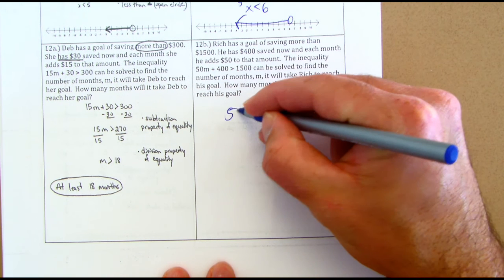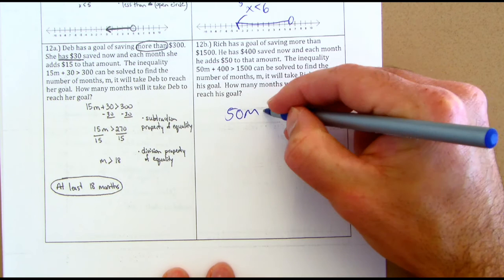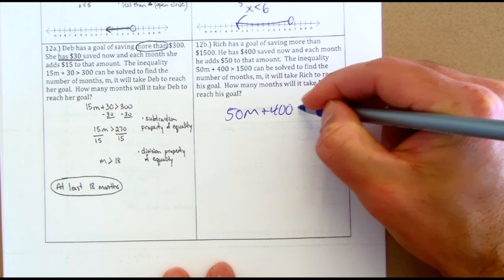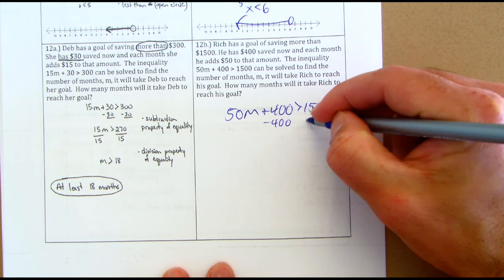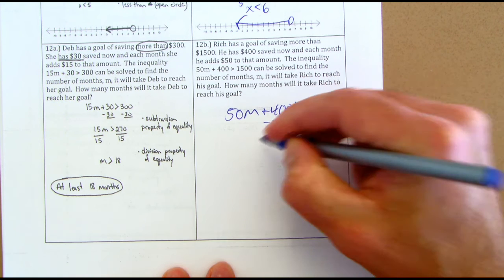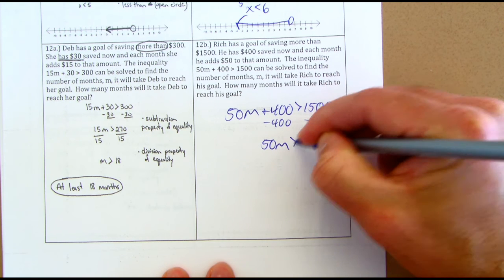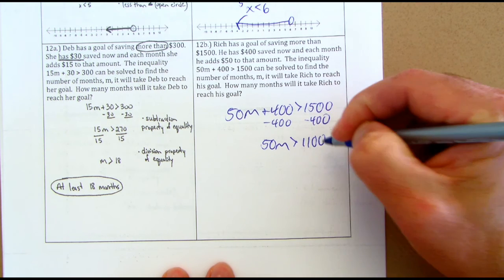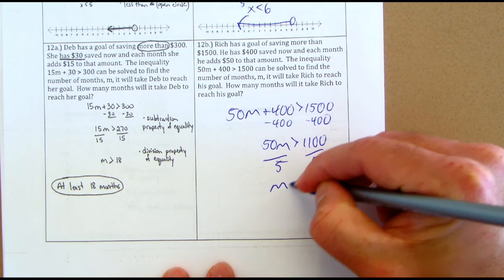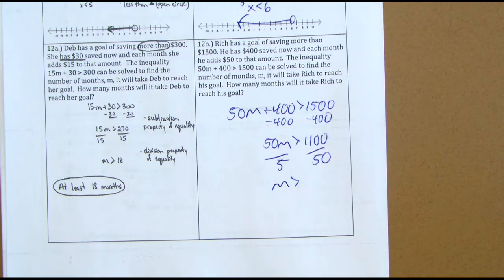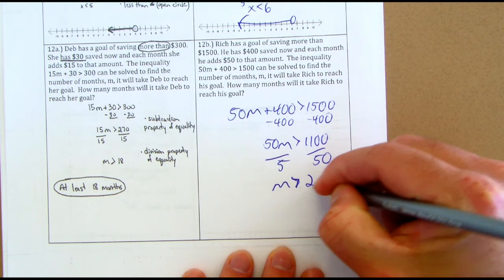So let's solve this. 50M plus 400 is greater than 1,500. I'm going to subtract 400 from both sides. Divide both sides by 50, and I get M is greater than 22.